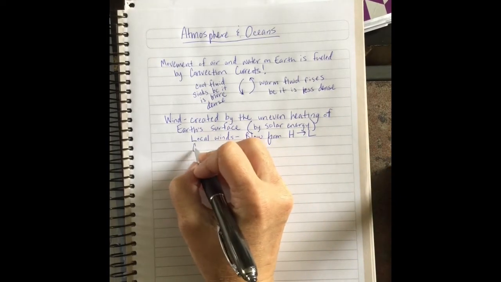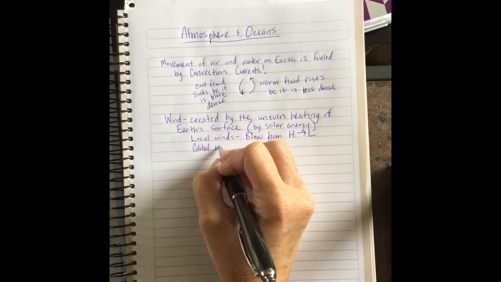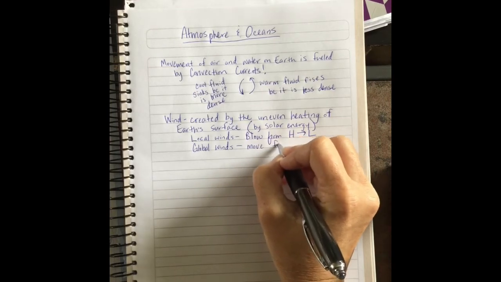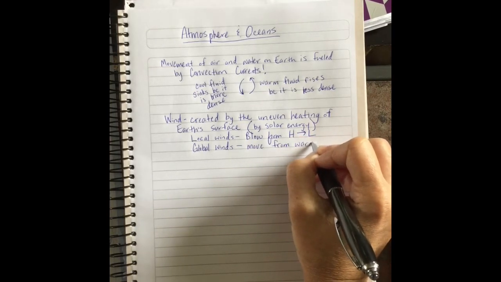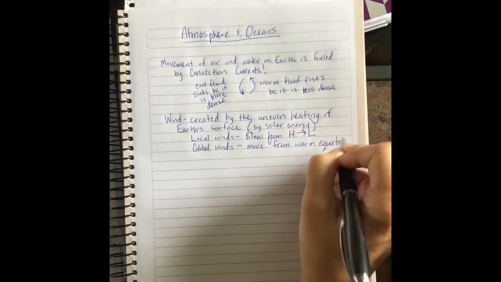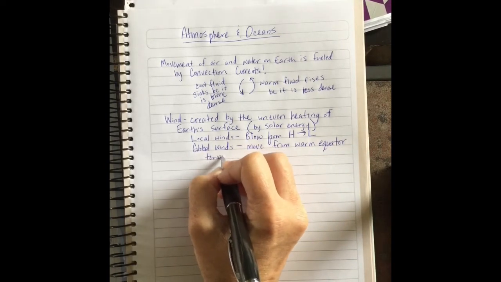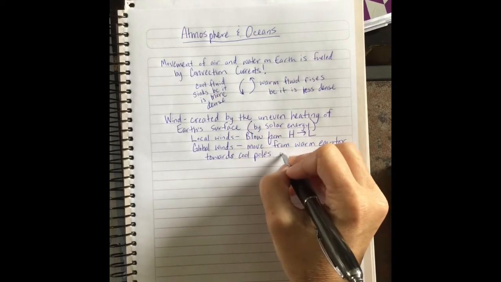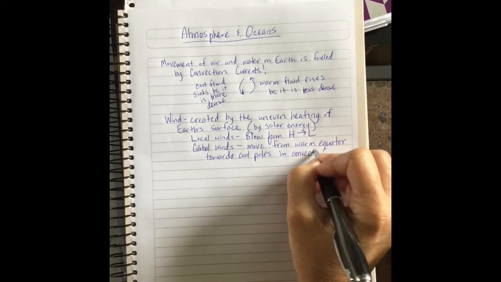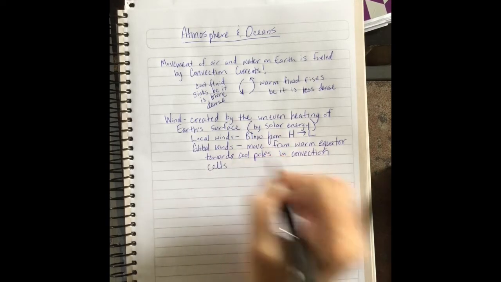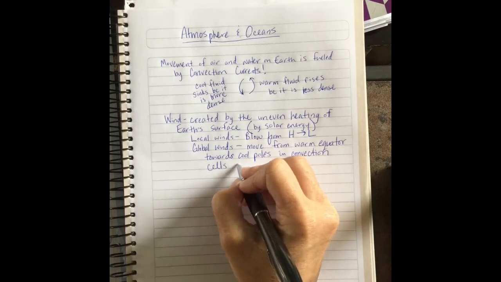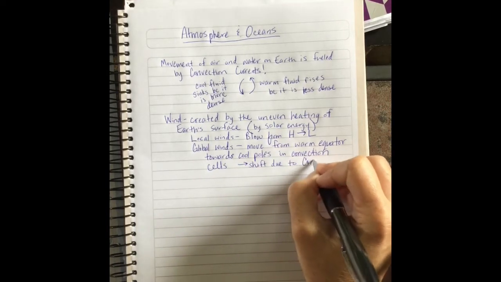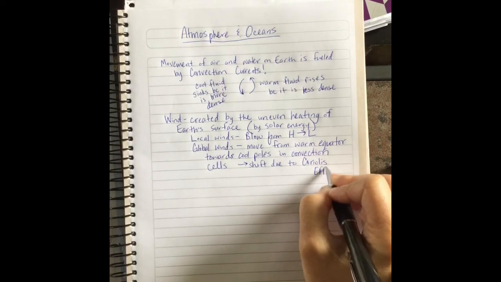Now, global winds move from the warm equator, the warm air at the equator, towards the cool air at the poles, okay? And they move in these cells, these pockets of convection currents, okay? And those shift as the Earth rotates to where there are definite bands of these global winds. And they shift due to the Coriolis effect, okay? And remember that the Coriolis effect is due to the Earth spinning or rotating on its axis. And we'll talk more about the Coriolis effect when we get to our ocean currents as well.